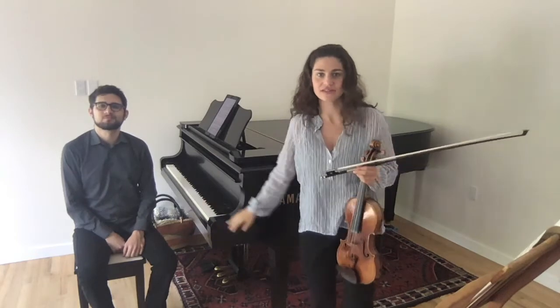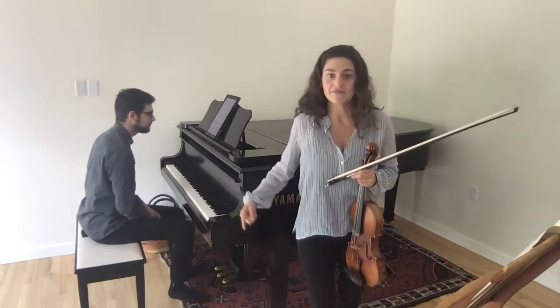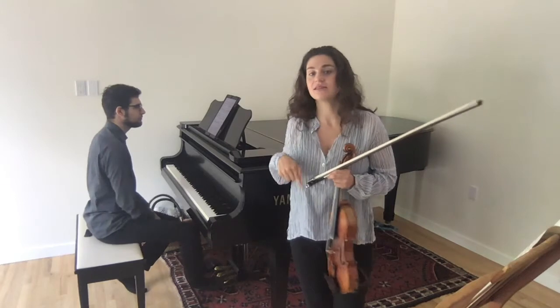Let's hear this bridge passage and hear how Beethoven tears through the different keys in order to arrive to the second subject, which is in the key of the dominant.